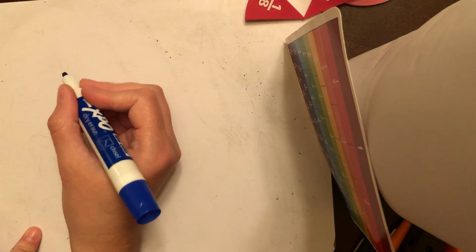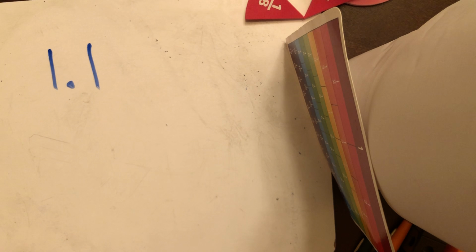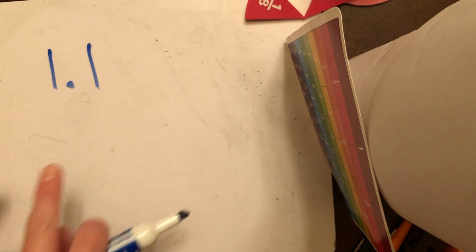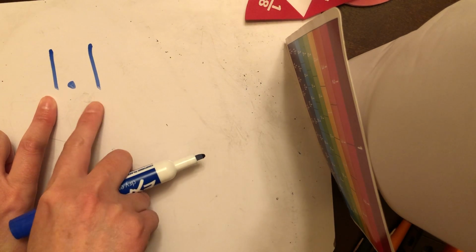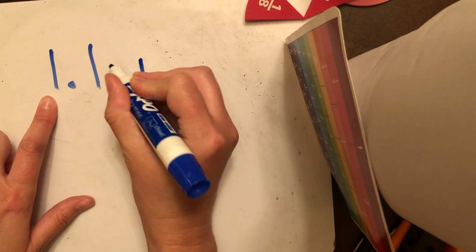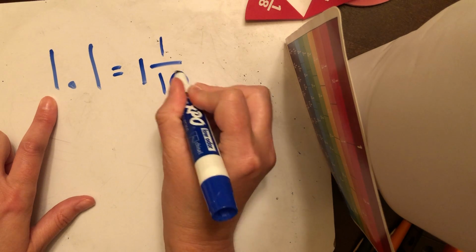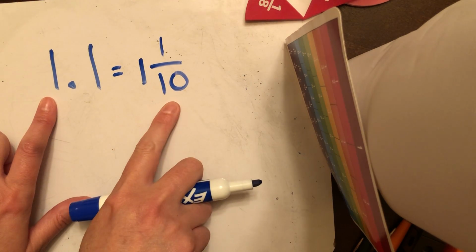Okay. It's a little bit harder. What if we had this? Don't let this trick you. 1 and 1/10. That would be a mixed number, wouldn't it? Because you have a whole and you have part of a whole. So it would be 1, it's equal to 1 and 1/10. So you have a whole and part of a whole.